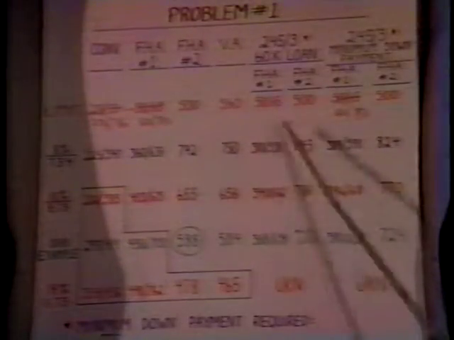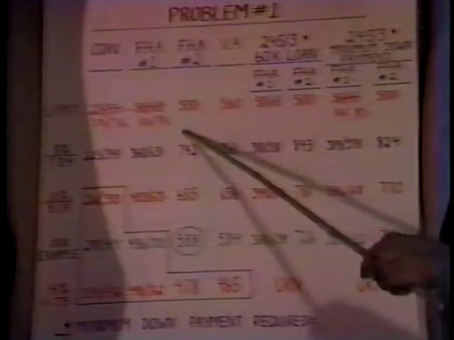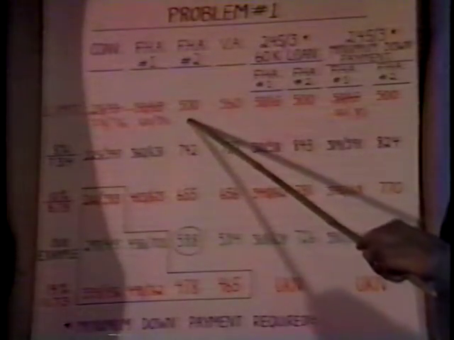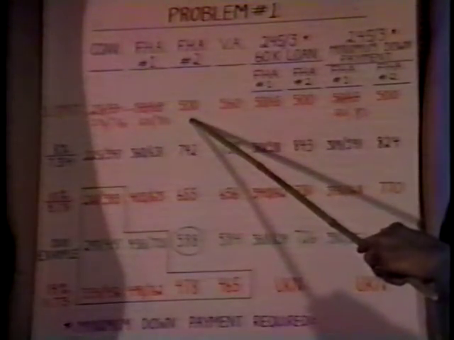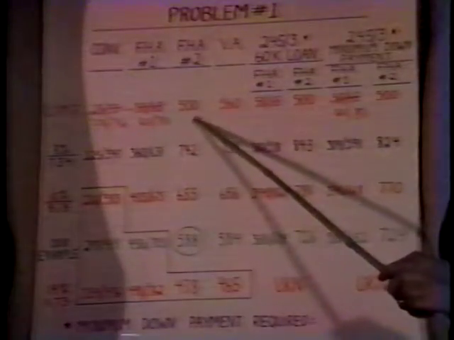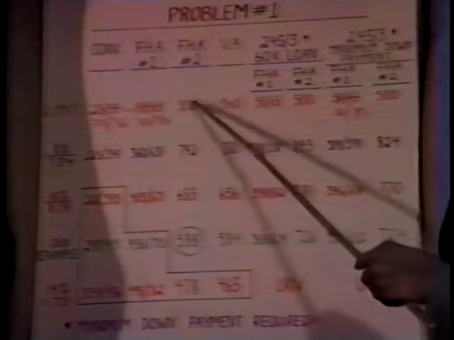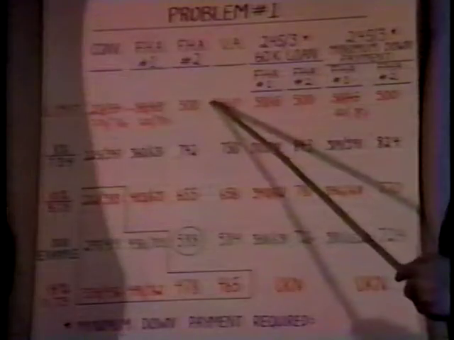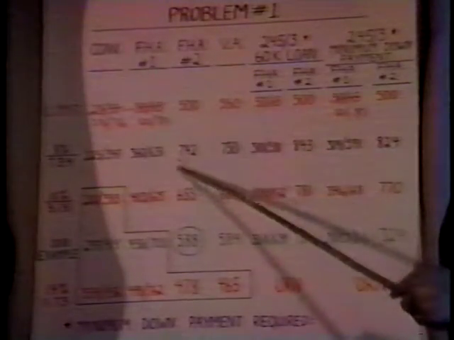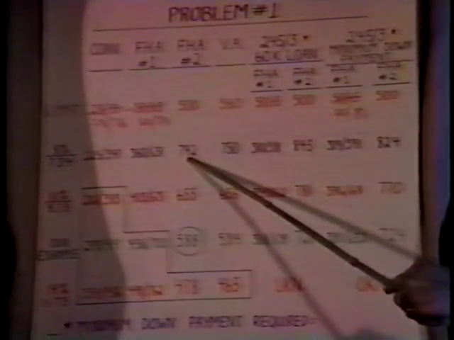I want to go over one little exercise to show you something. Now, let's take a look here. I want you to notice in the FHA number 2 formula, do you remember how we were comparing, 742 became the total available for family support?